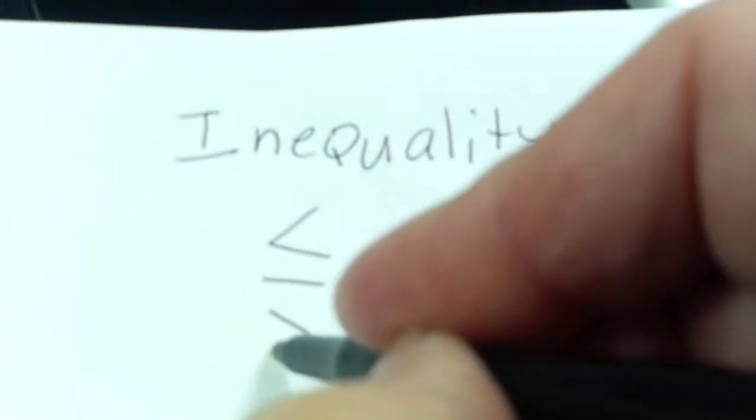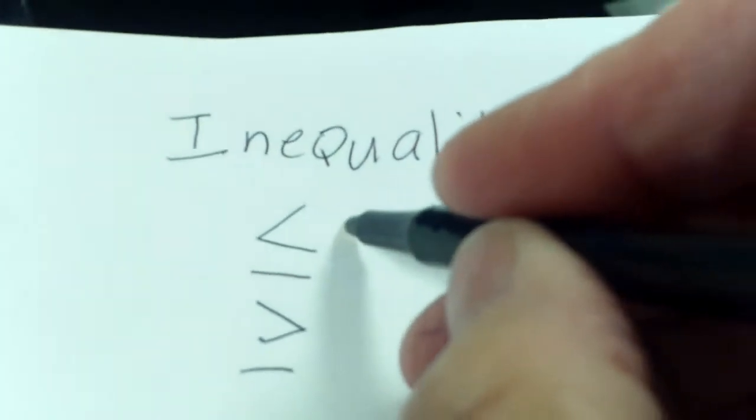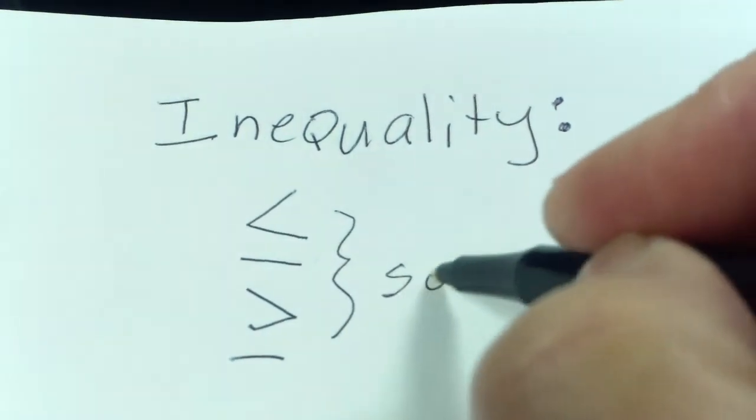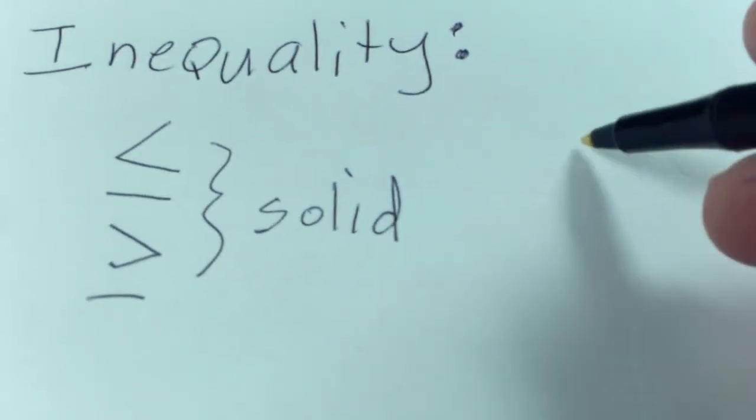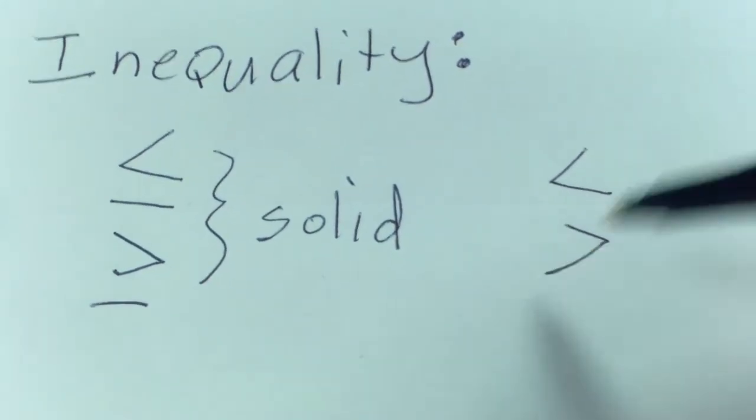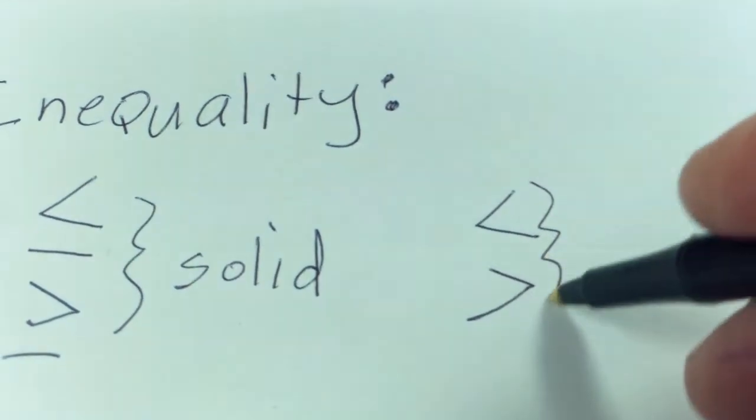However, you have to remember when you're graphing, these two symbols tell you to use a solid line when you're graphing the equation, and these two symbols tell you to use a broken or a dotted line.